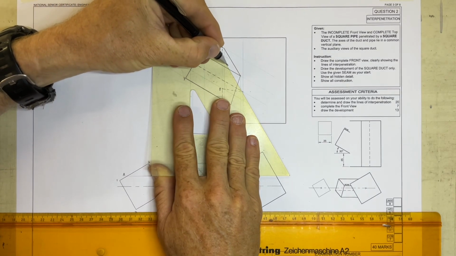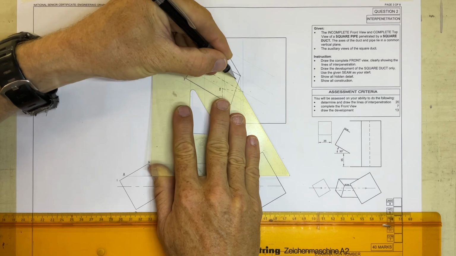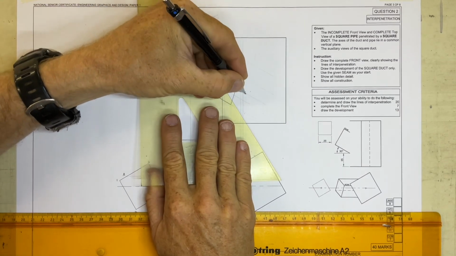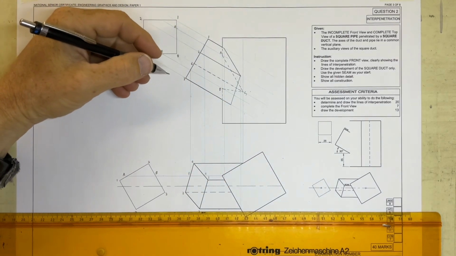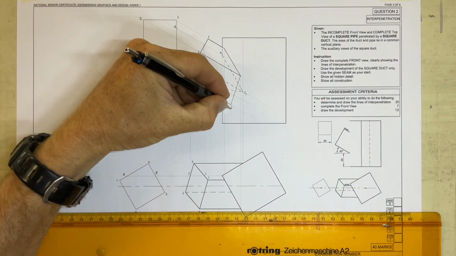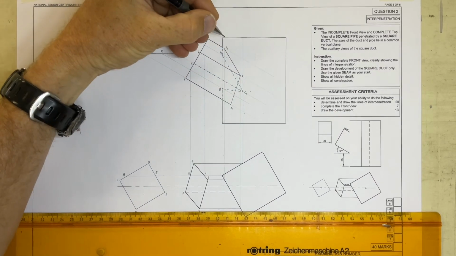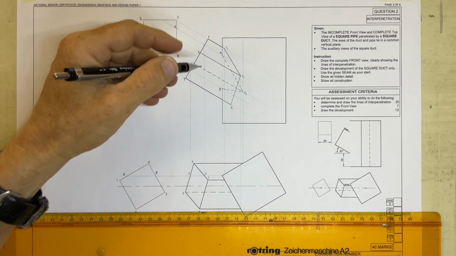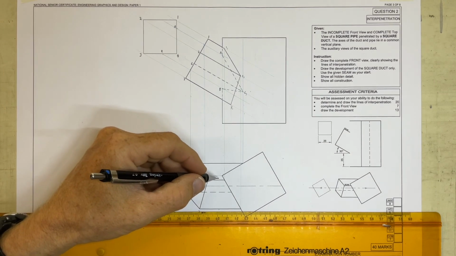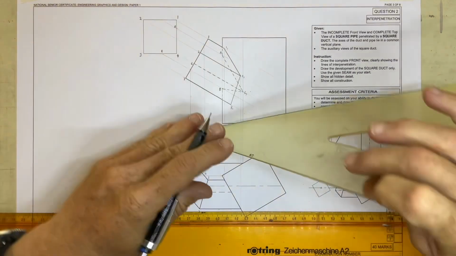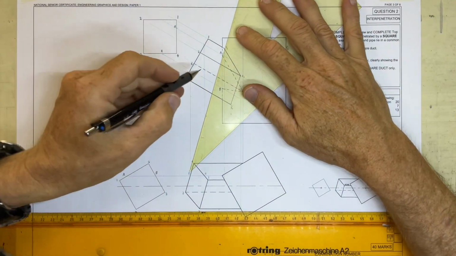4 to A, that would be hidden detail. Okay, that point over there would be my 4 at the back, 4 dash. Let's call that 3 dash, let's call that 2 dash and 1 dash.